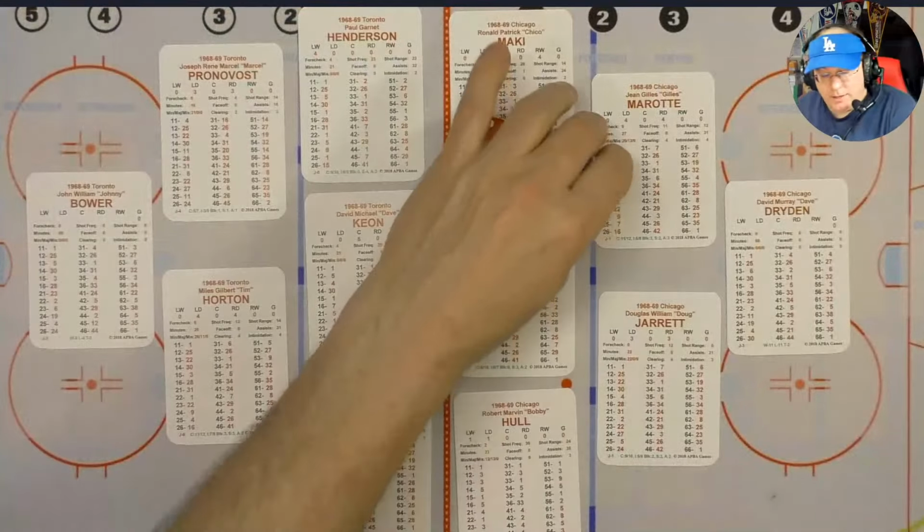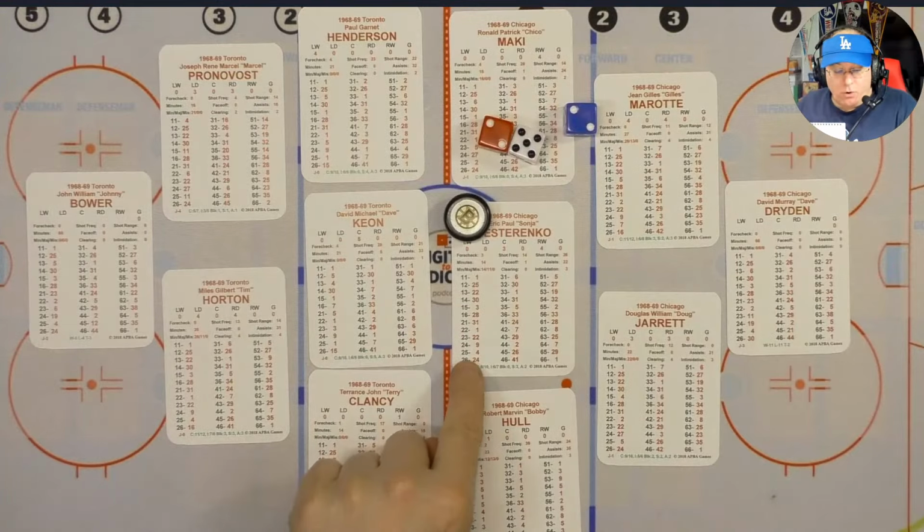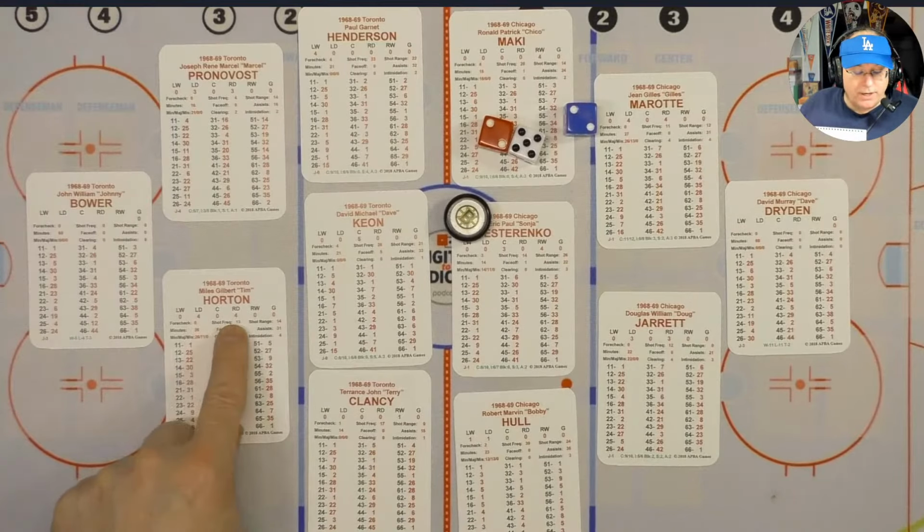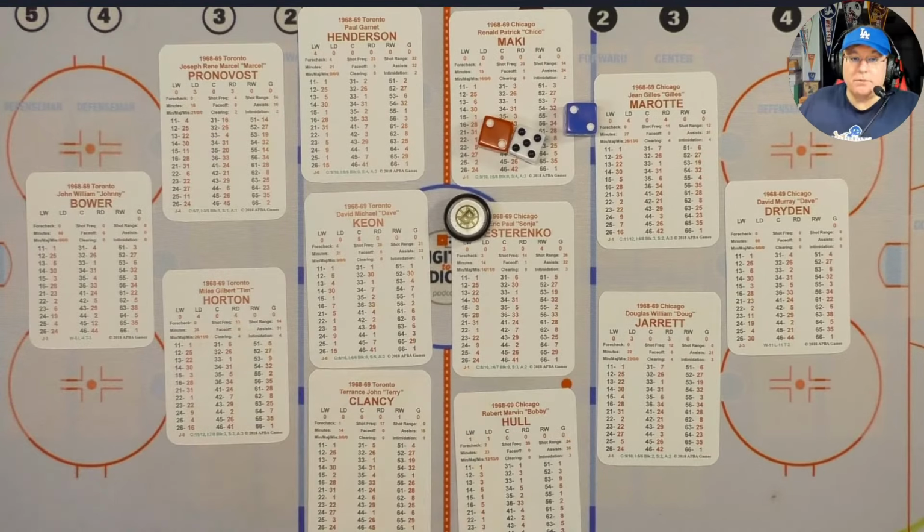Now, let's just say we got that same 4, but we rolled a 2. So now we're going up against Tim Horton. His defense on right side is a 4. So what do we say? 2 is the breaking point, right? 2 is the even point. You add 2. So our 4 becomes 6.